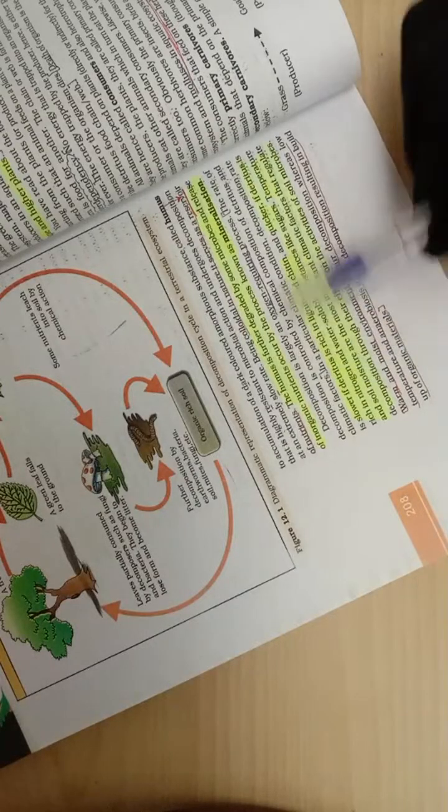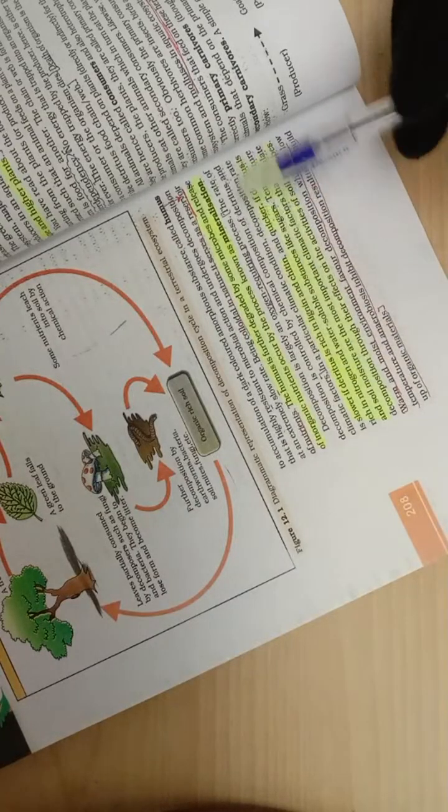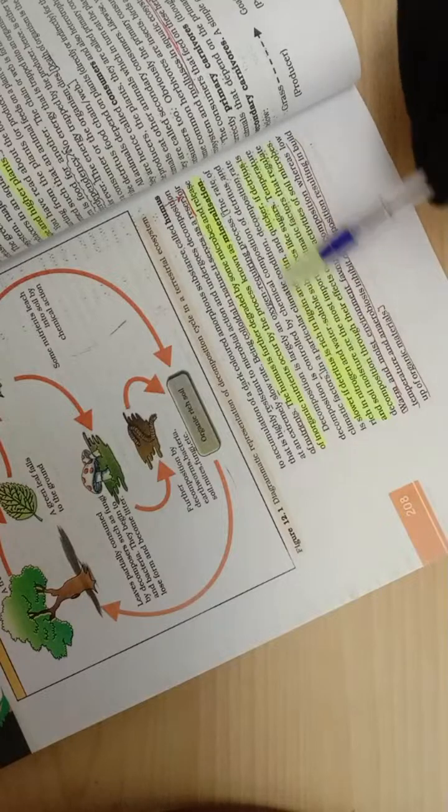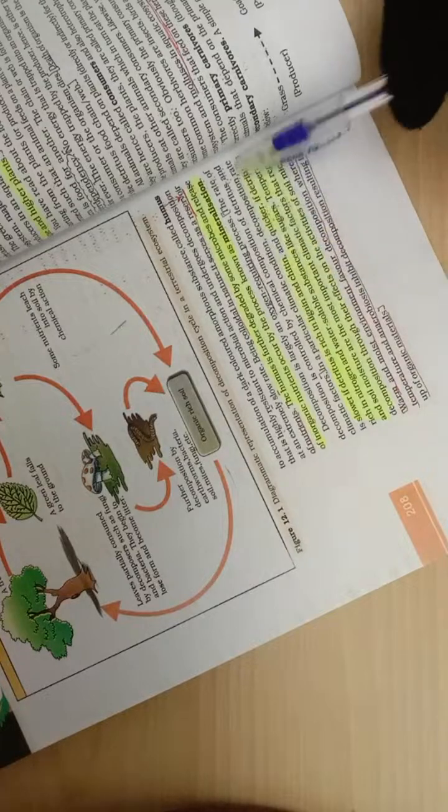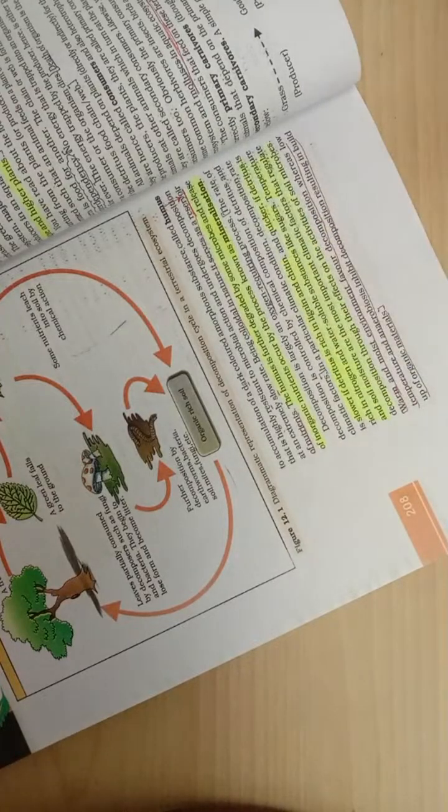Decomposition is largely an oxygen required process. The rate of decomposition is controlled by the chemical composition of detritus and climatic factors. The rate of decomposition depends on the chemical composition of detritus and climatic factors.